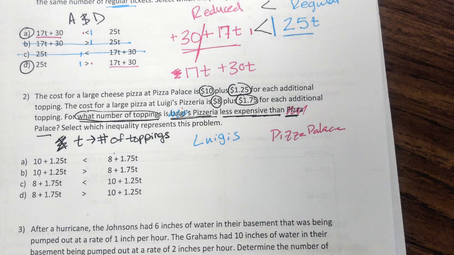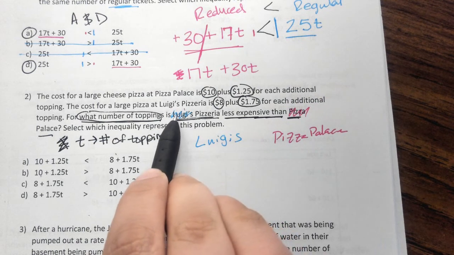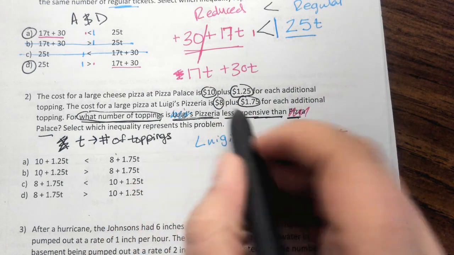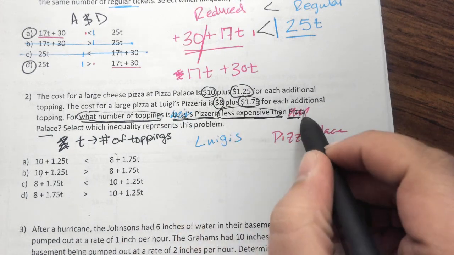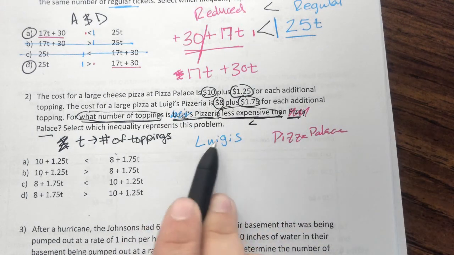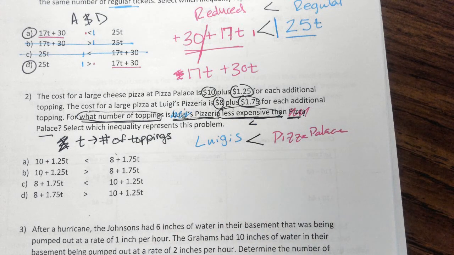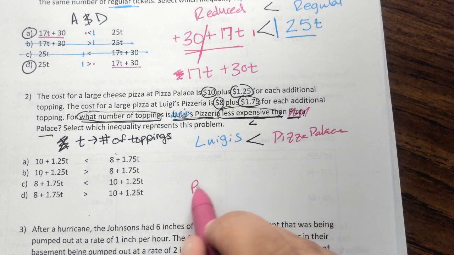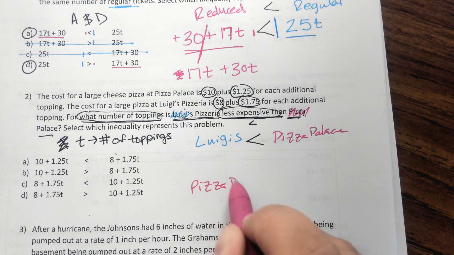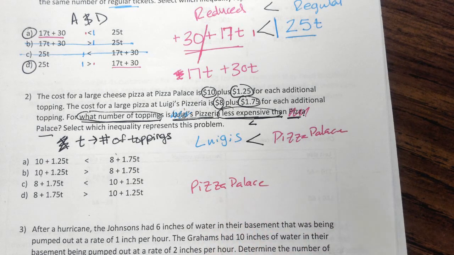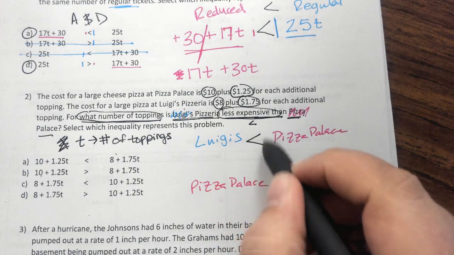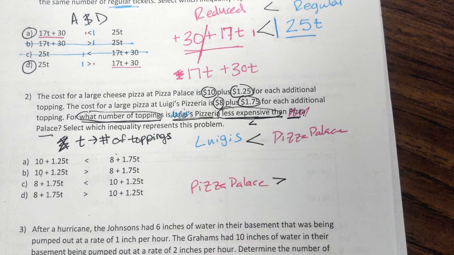And the comparison I want is for Luigi's to be smaller than, less expensive than Pizza Palace. Luigi's has to be less expensive than Pizza Palace. The other way you could write that is for Pizza Palace to be bigger than Luigi's.